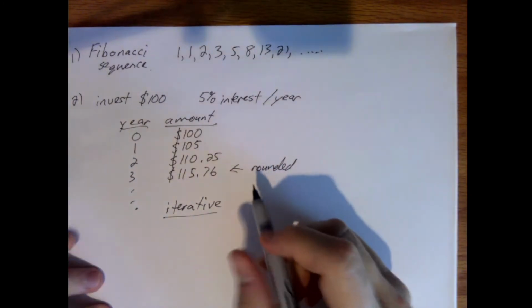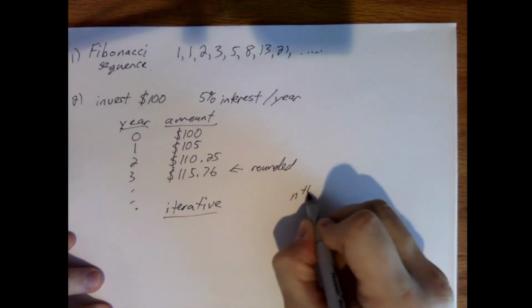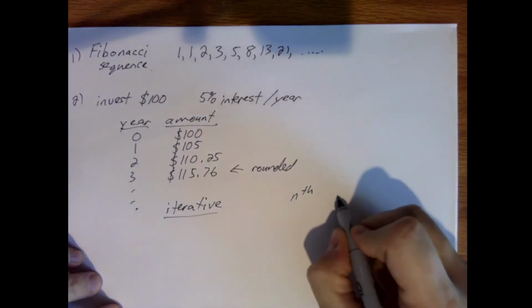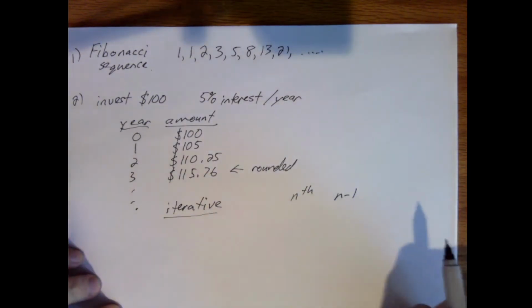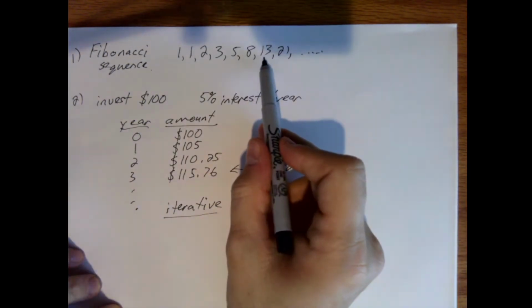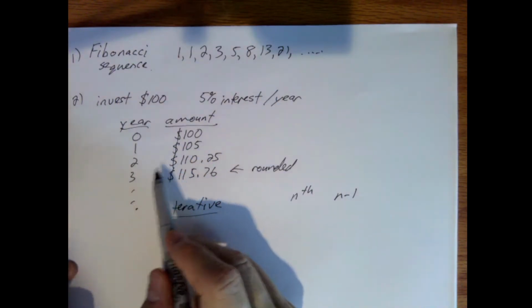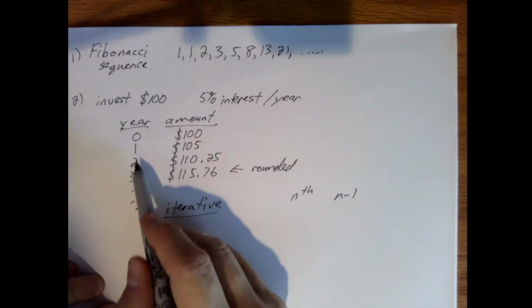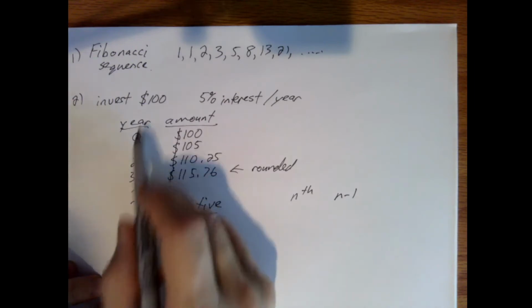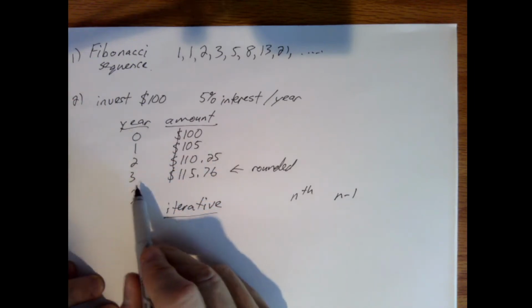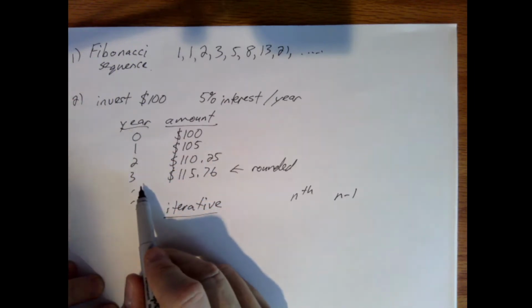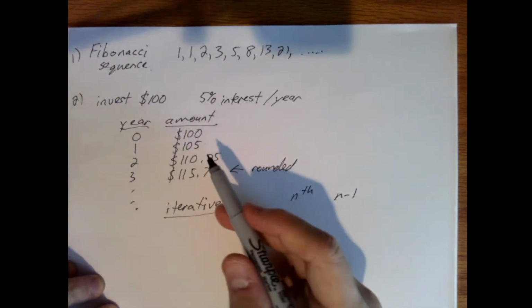Because often I want the nth value, and I don't want to produce the n minus 1 previous values. If I simply wanted to know, in the second case, how much money will I have at the end of 10 years, or beginning in year 10, we don't want to have to produce all these other values.